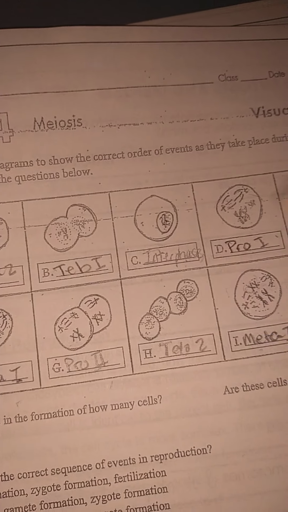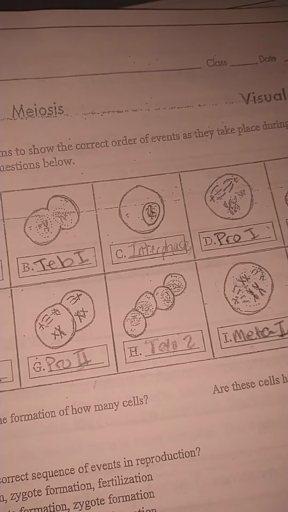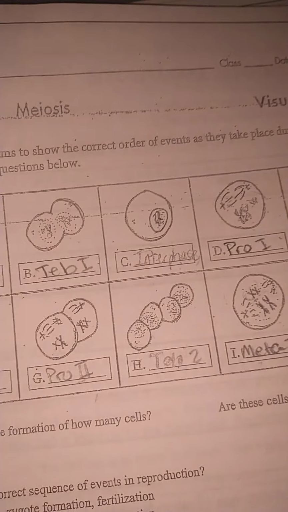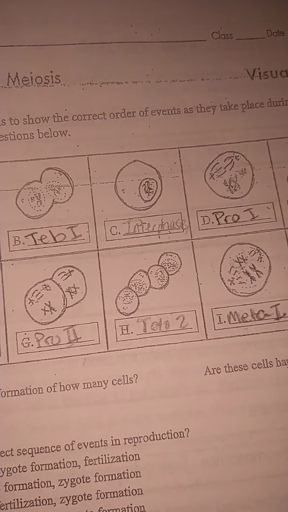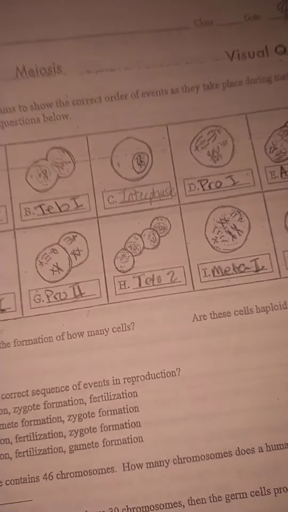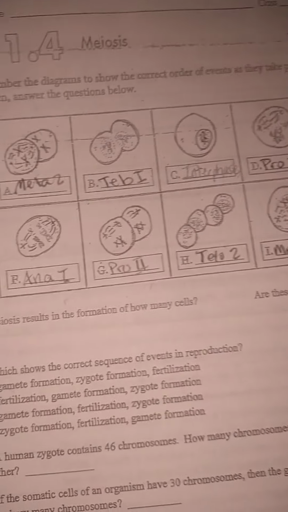So at the end of meiosis, we get 4 totally different cells, gametes. Remember, at the end of mitosis, we got two cells that are identical. At the end of meiosis, we have 4 cells that are all unique. And that's where we get the genetic diversity that is so important to survival.